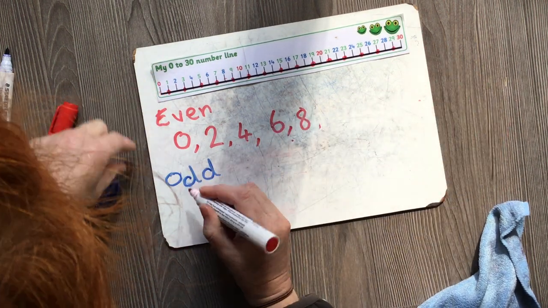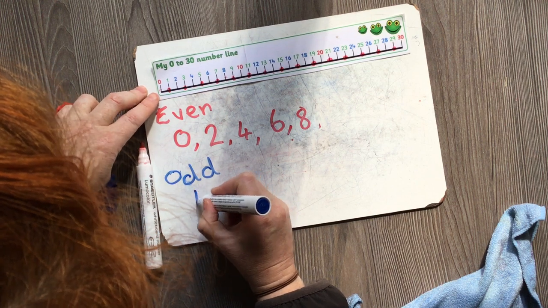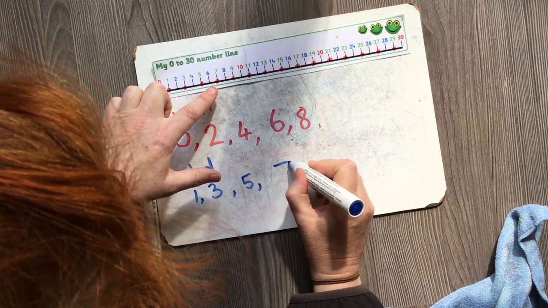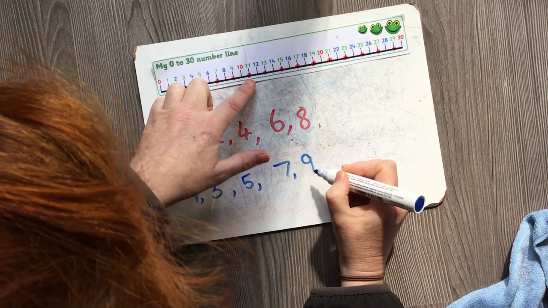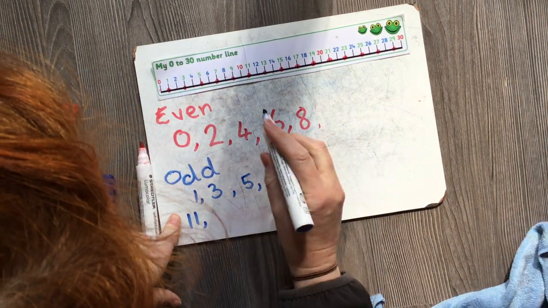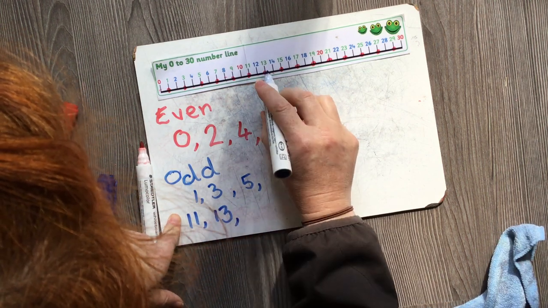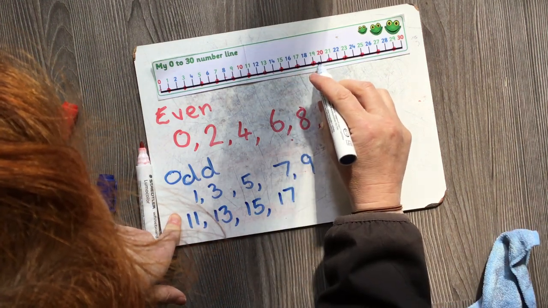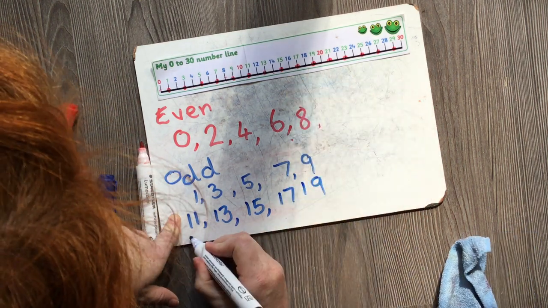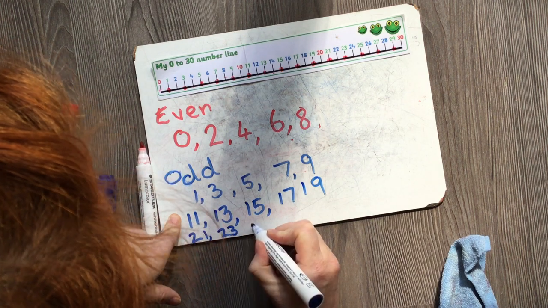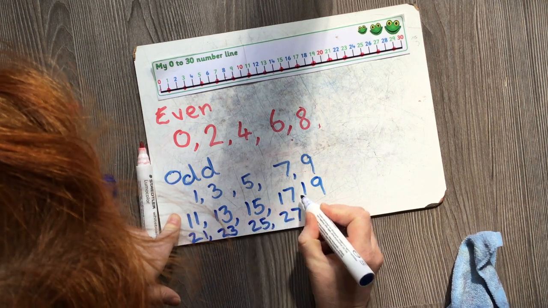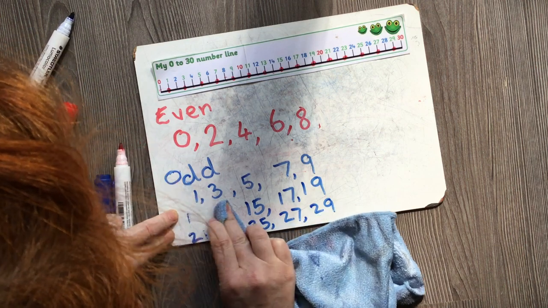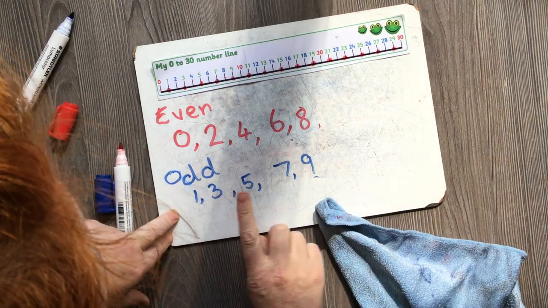Now, what's our pattern here? We have, let me use my blue one for this. We have 1, then 3, then 5, then 7, then 9, then, oh look, we're back at 1. Then 13, then 15, then 17, then 19. What do you think we're going to do next? We're going to come back and it's 21, 23, 25, 27, I forgot a comma there, 29, and so on. So the odd numbers are 1, 3, 5, 7, and 9.